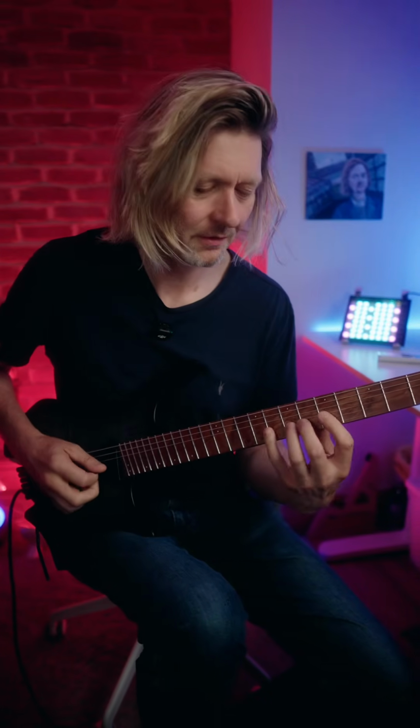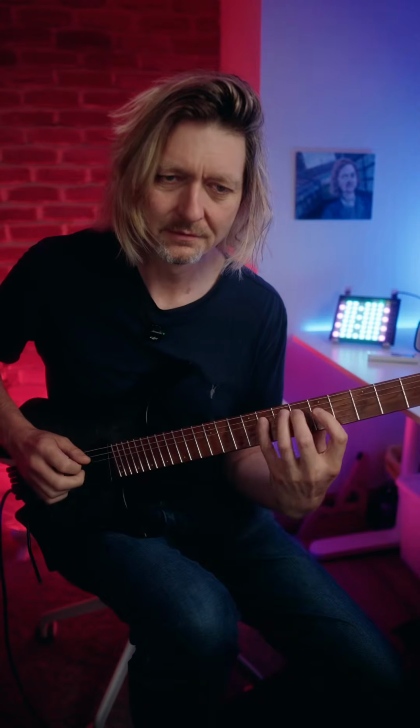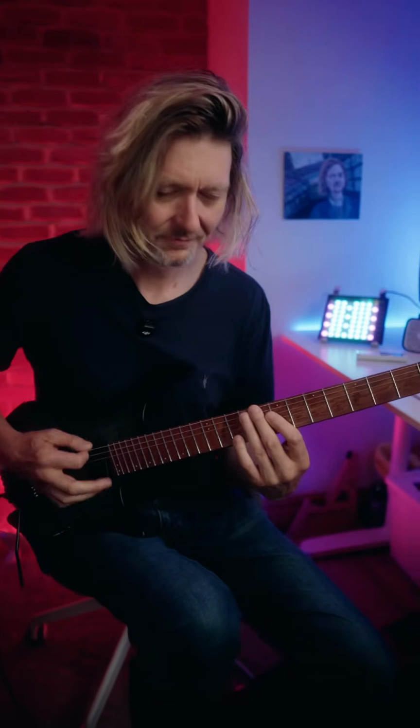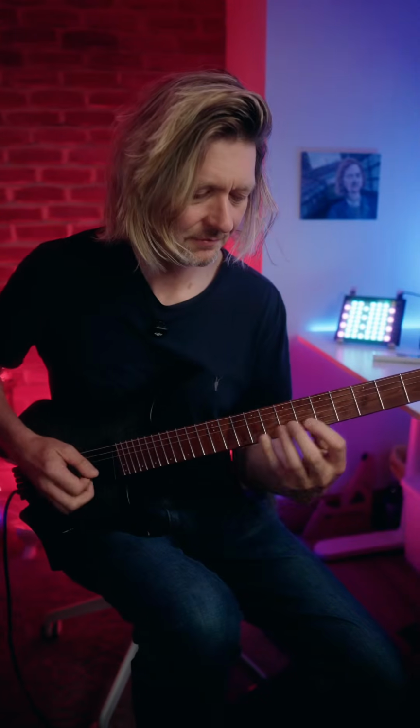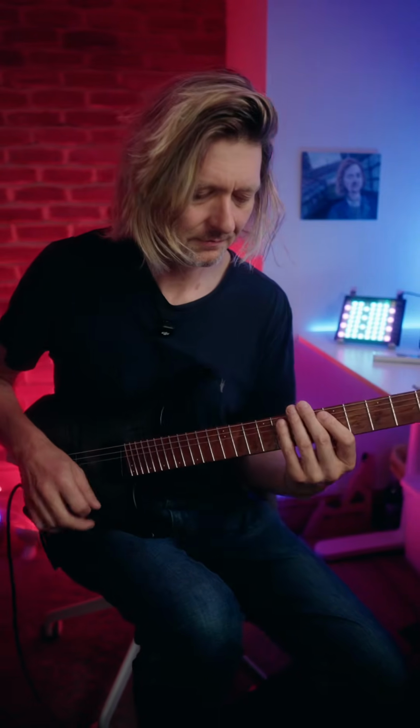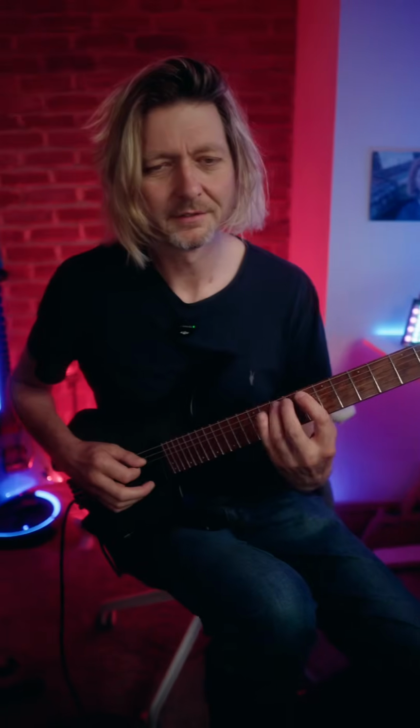See if this works. So in that case, we're using F melodic minor.